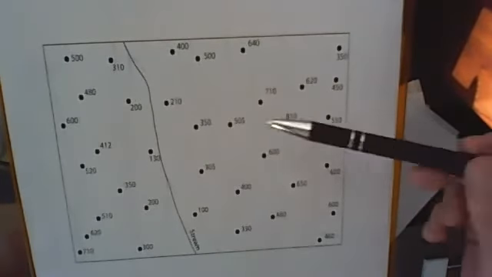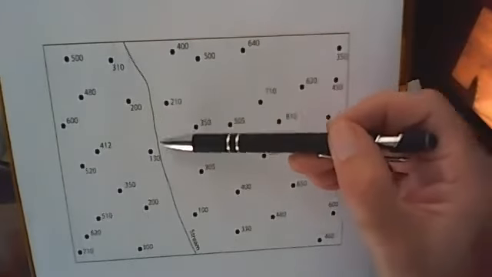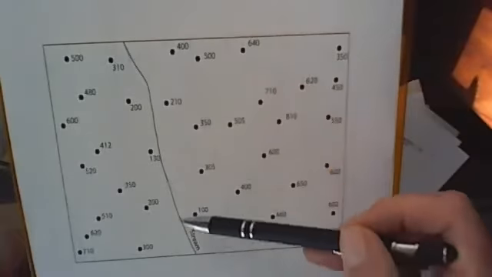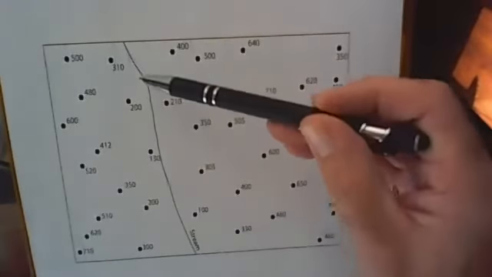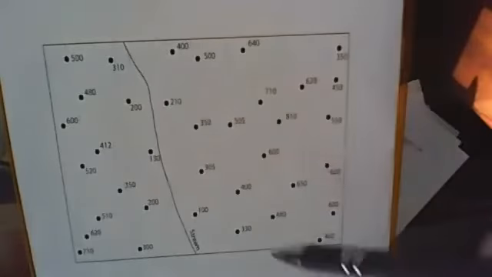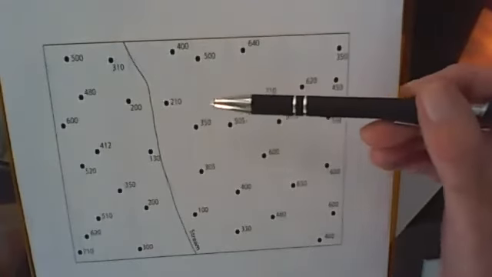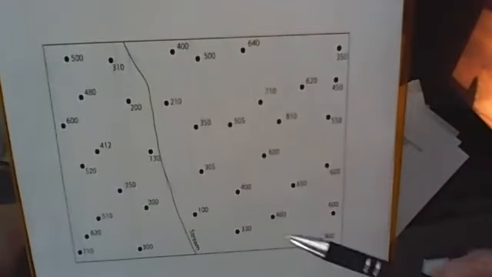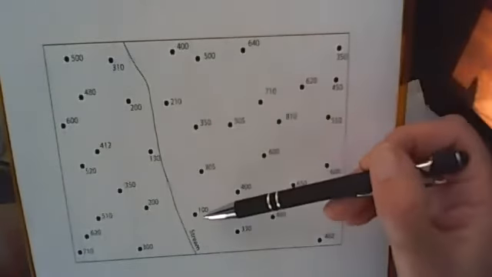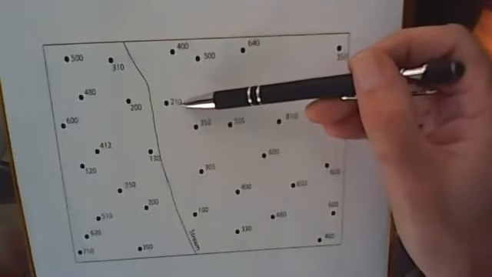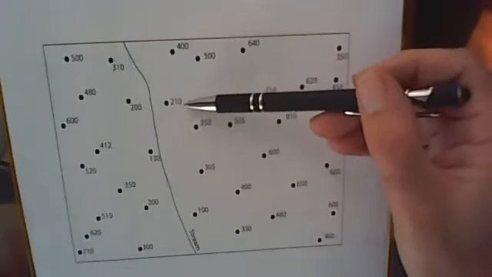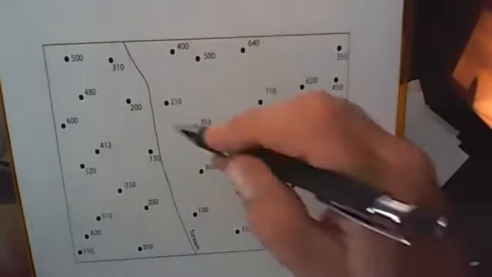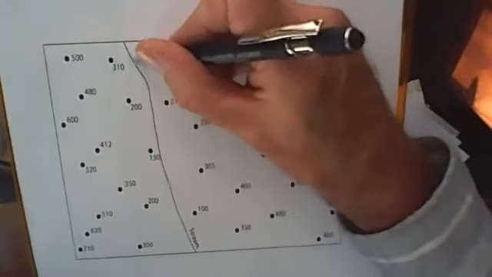So also note here that running through the center of this map is a stream. Well, that stream is obviously going to be the lowest point, because the water is going to run down to the lowest part of the topography. So we'll start next to the stream and then work our way out. So here is a value of 210. So we're going to draw the 200 contour. So we'll start up here.